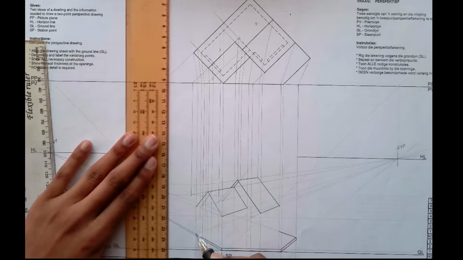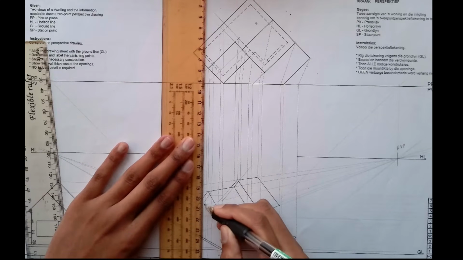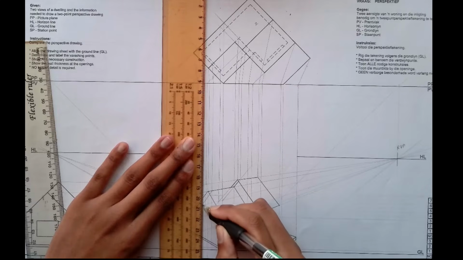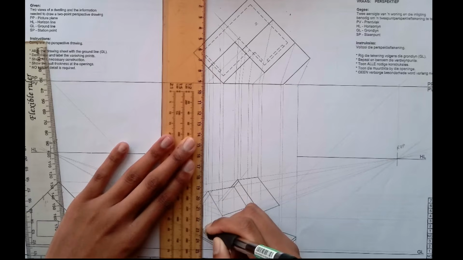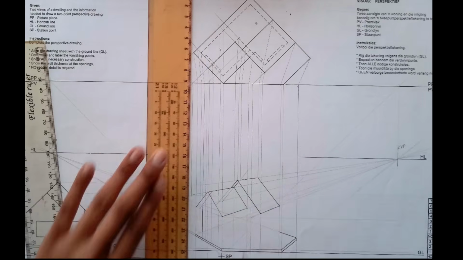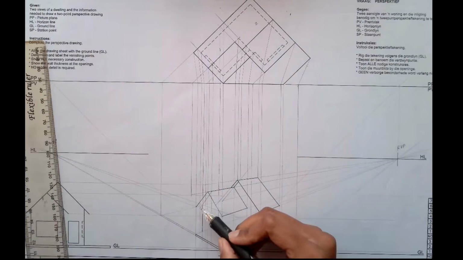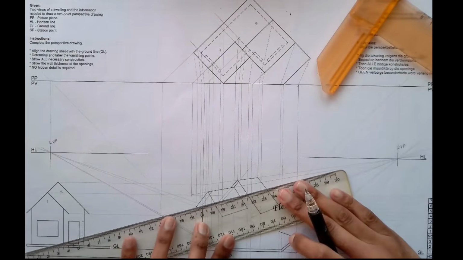So from where my veranda is, this line that I drew, I'm just going to draw my roof from there up until where it's touching the wall. So, and then where it's touching my, not the wall, sorry, where it's touching the roof, this line, because this is the roof line as well. So where it's touching that line for the roof, then you can stop your drawing.